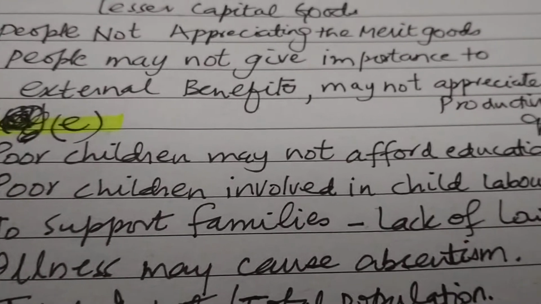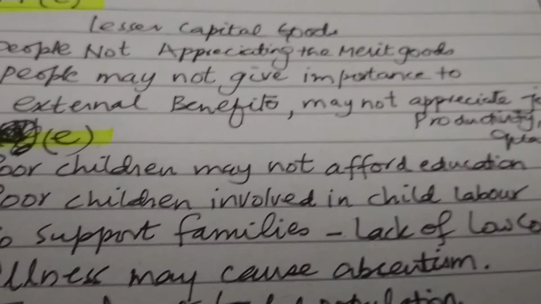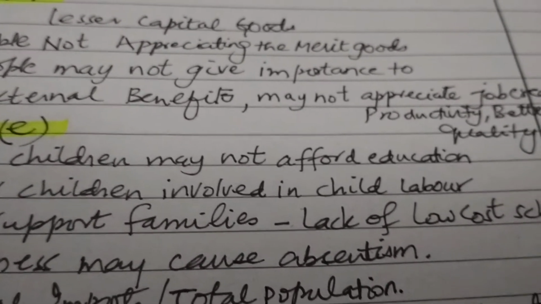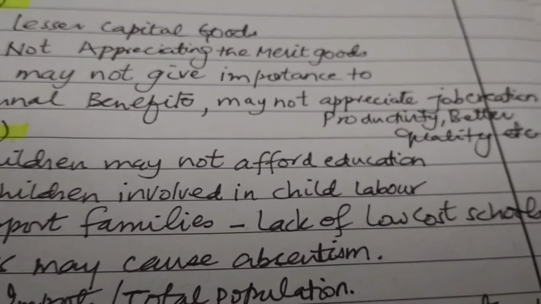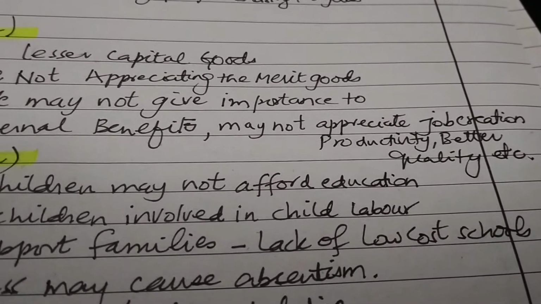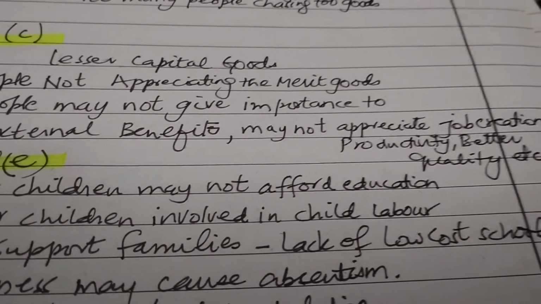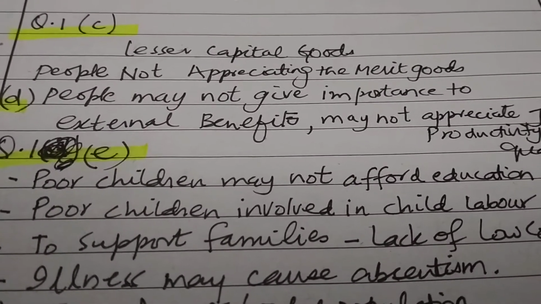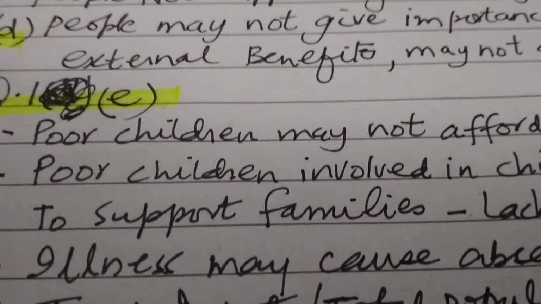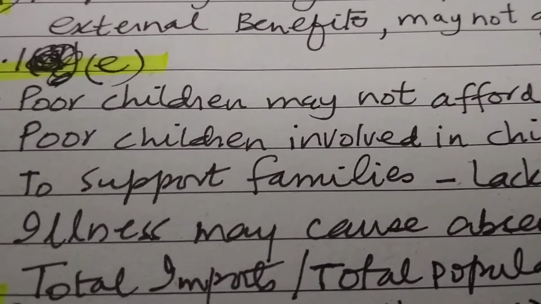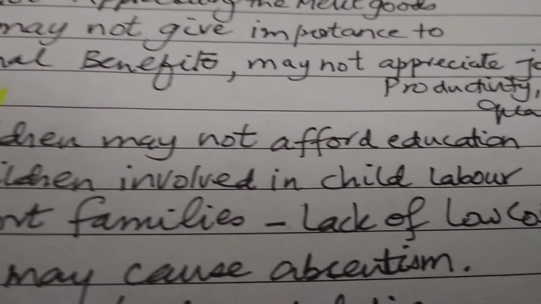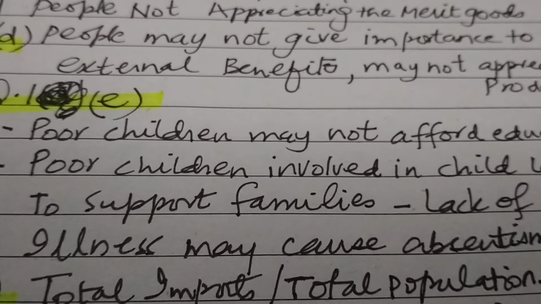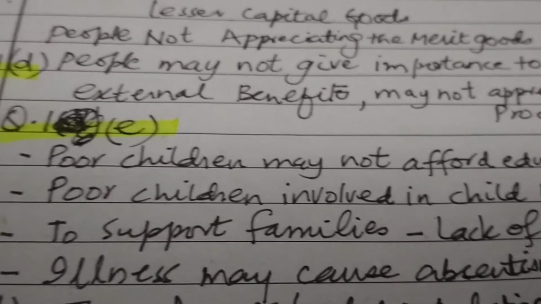Poor children may be involved in child labor. Also, they are supporting their families, and there is also, in Pakistan, a lack of low cost schools. Low cost schools are generally the government schools, and there are not enough government schools in all the countries. And when the children are poor, they may also be ill, and because of illness many of them may remain absent for a period of time, and then their names will be cancelled from the school register.